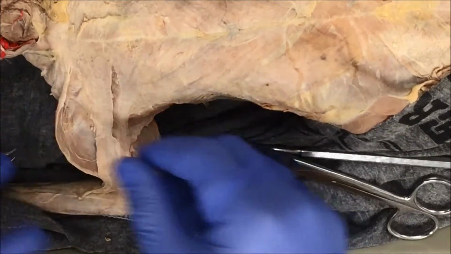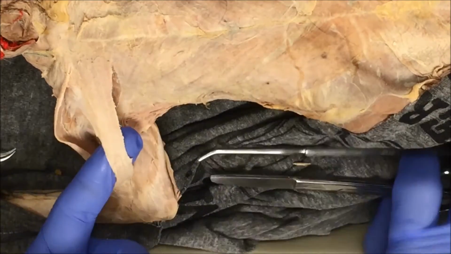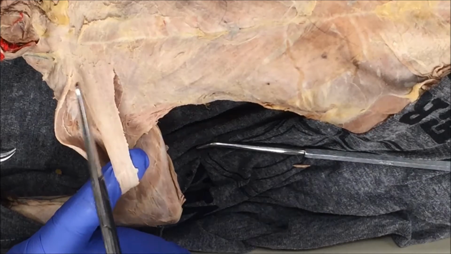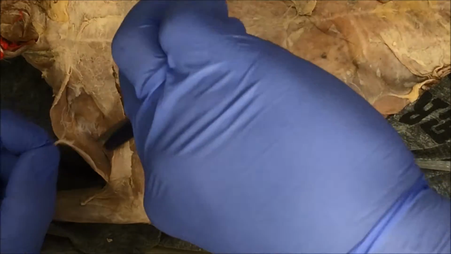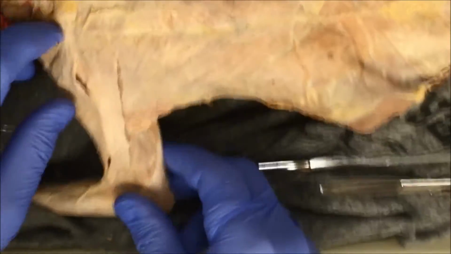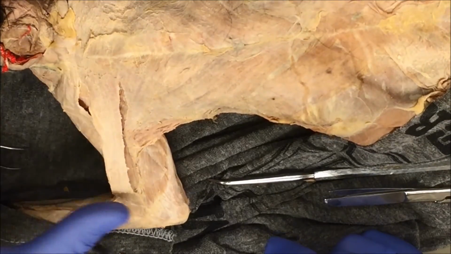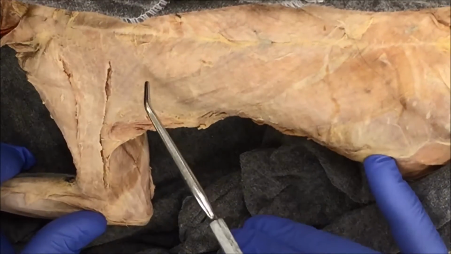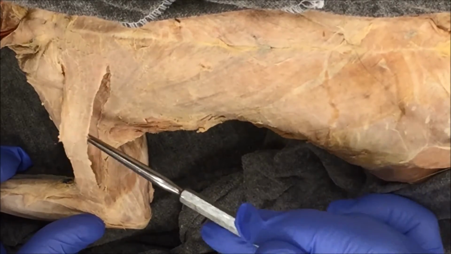All right. So there's this muscle. You can see there's still some connective tissue in the back that's holding it down. I'm just going to cut that off, just to clean up the dissection a little bit. So there's some removal of connective tissue, and there is the first chest muscle. This muscle here is called the pectoantebrachialis.